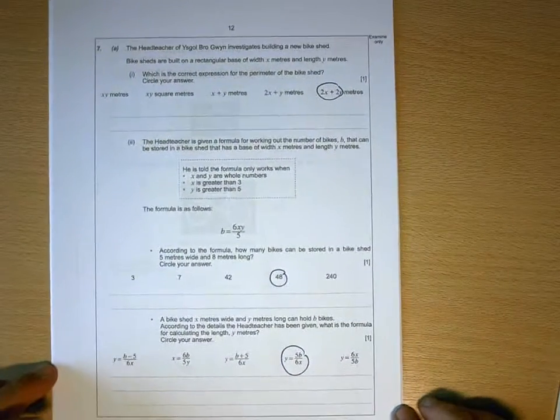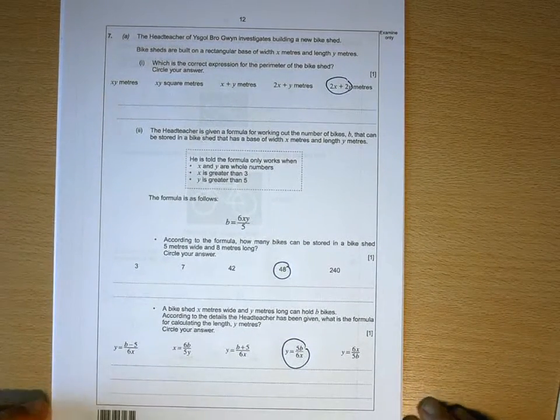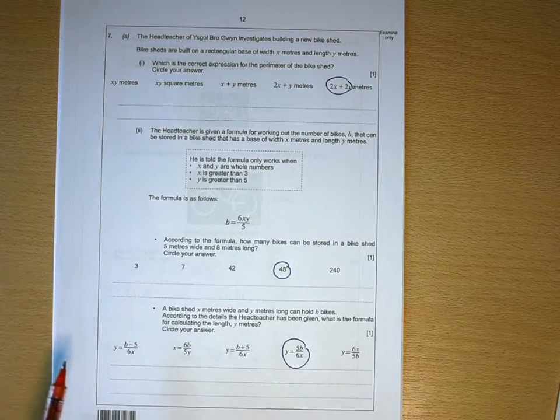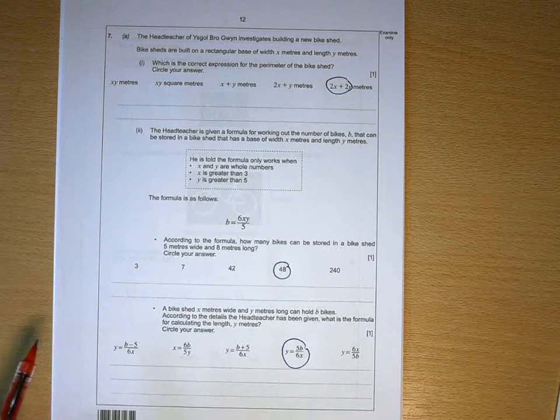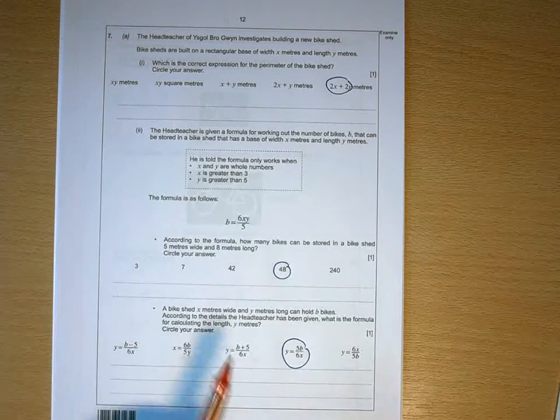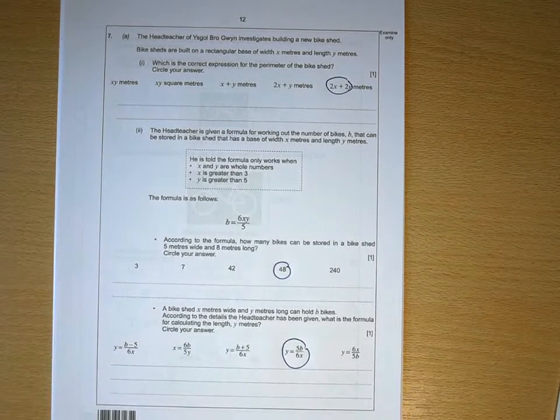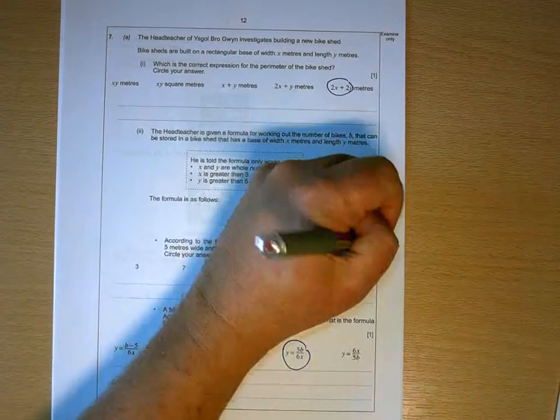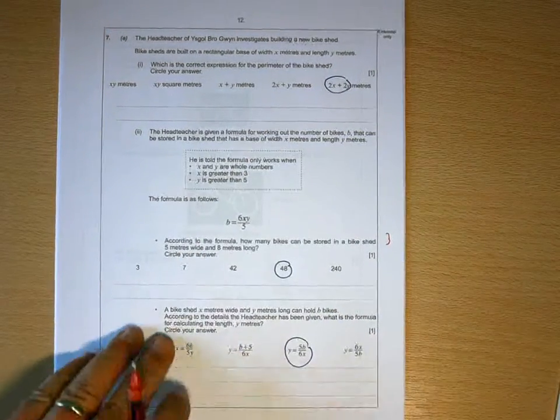Question 7a, again, you can't really pick common misconceptions with this because the students were able to guess. So I've just circled there the correct answers for those 3 questions. So on this paper, that candidate will get 3 marks.